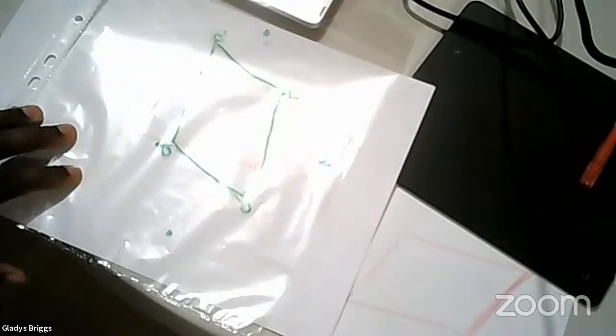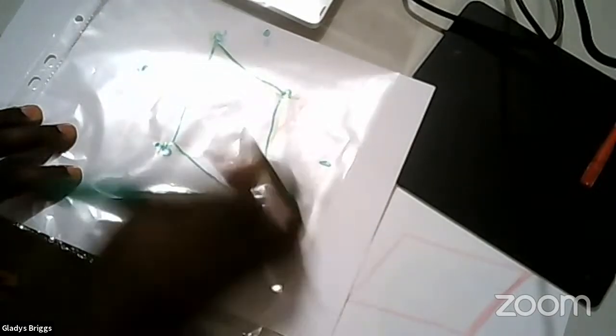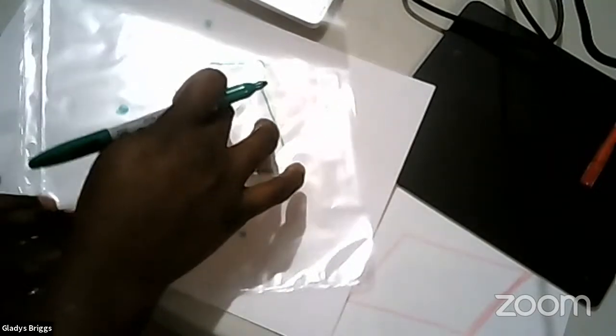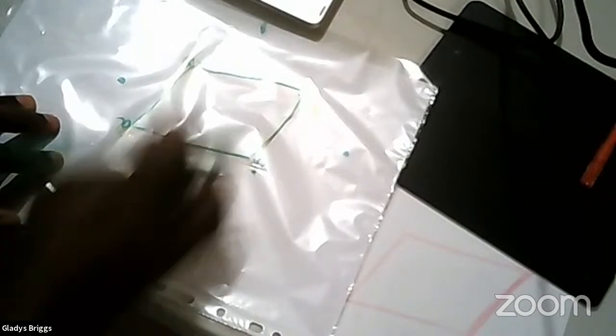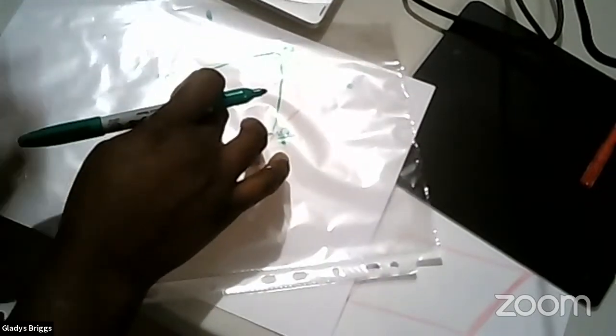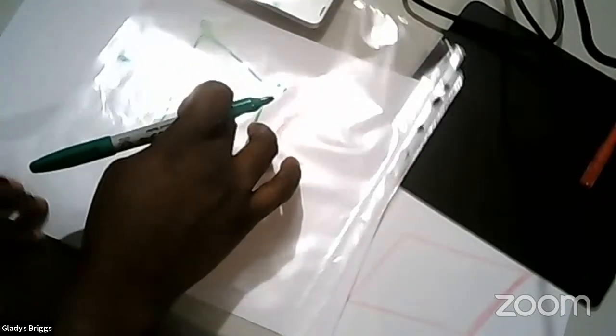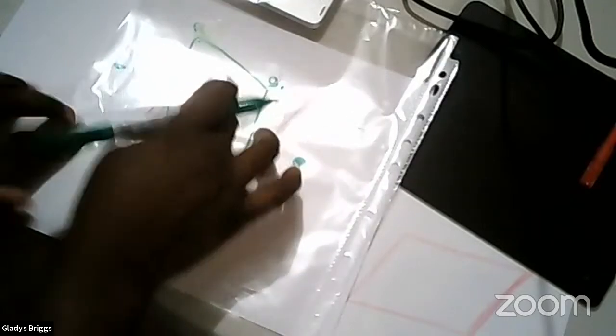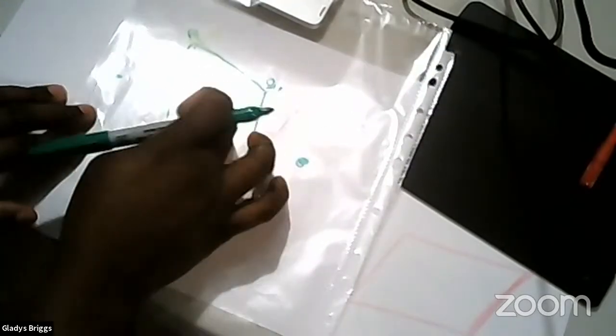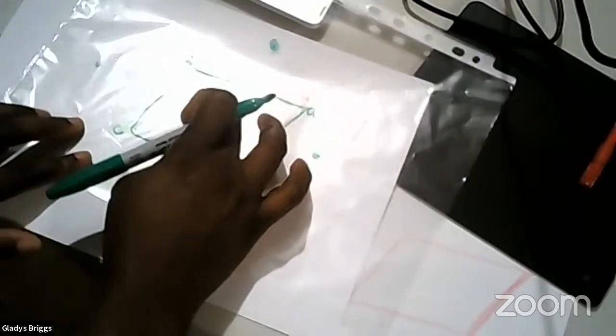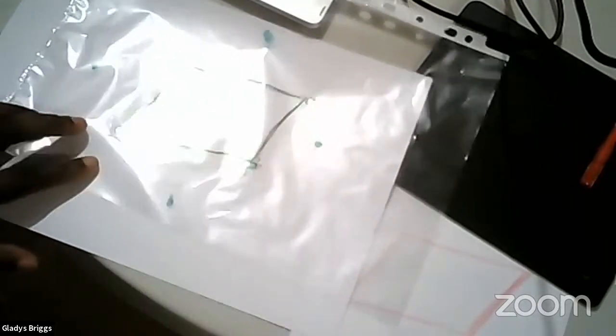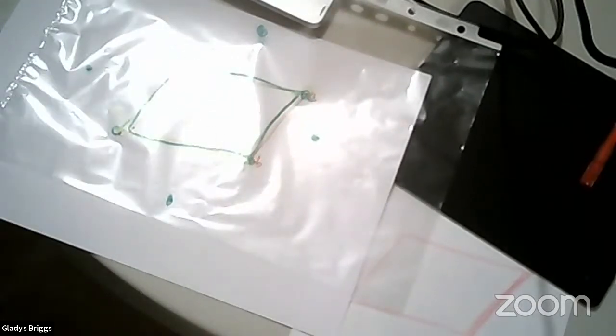Let me try again to 180 degrees. Now it comes back onto itself. To 270 degrees, it doesn't come back onto itself. And to 360 degrees, that's another one. So that's 2 times on the parallelogram. Okay.